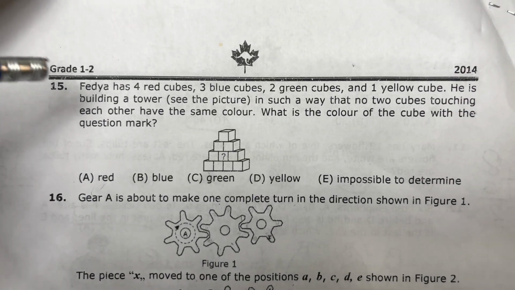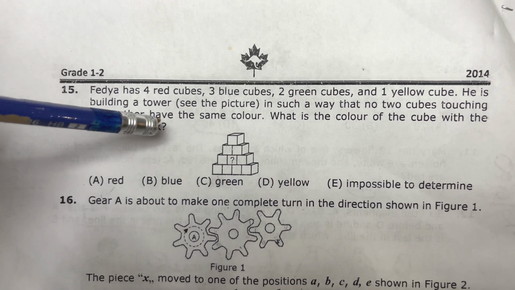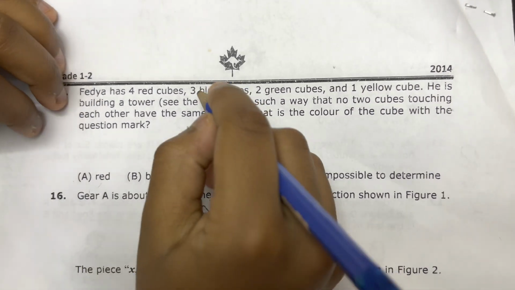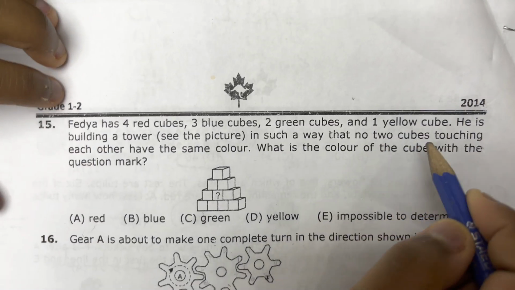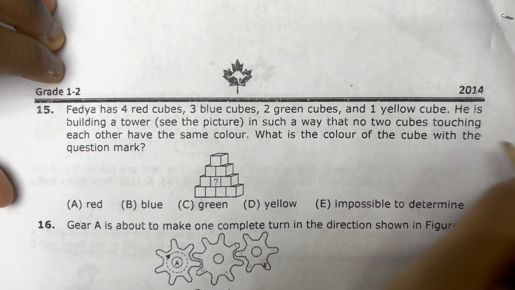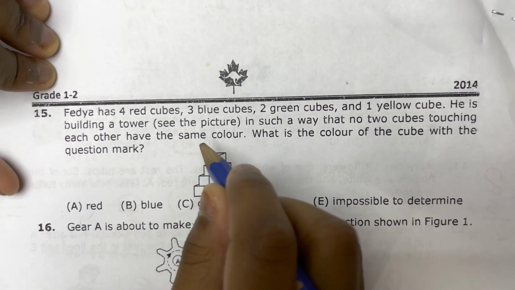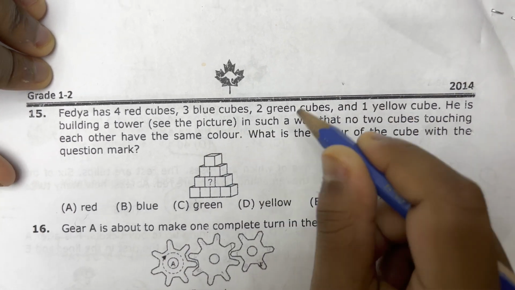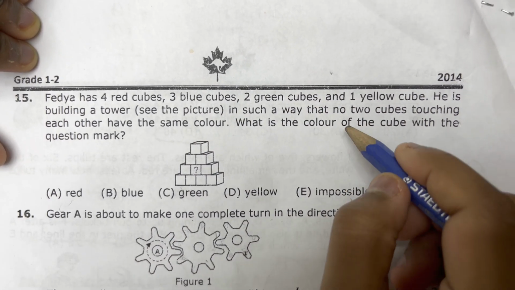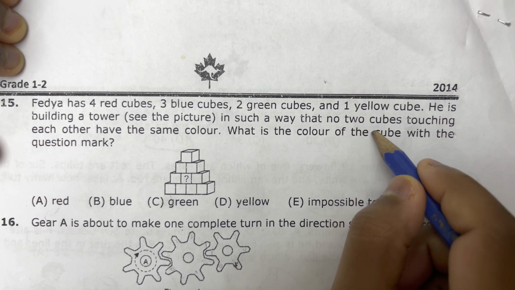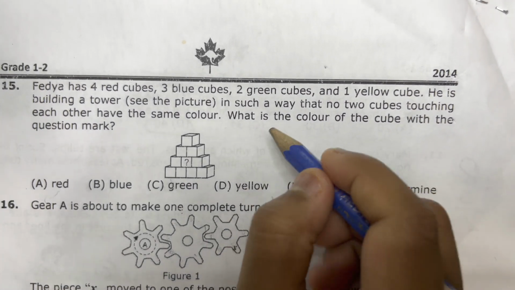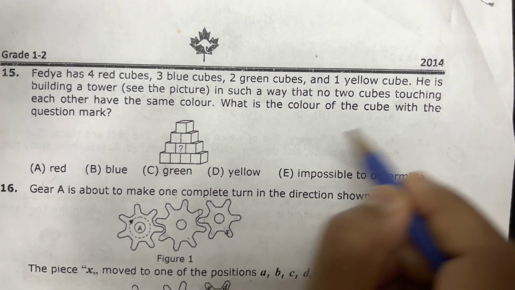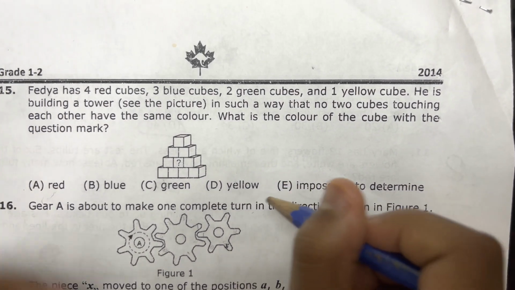Number 15. Fidya has 4 red cubes, 3 blue cubes, 2 green cubes, and 1 yellow cube. He is building a tower, see in the picture, in such a way that no 2 cubes touching each other have the same color. What is the color of the cube with the question mark?